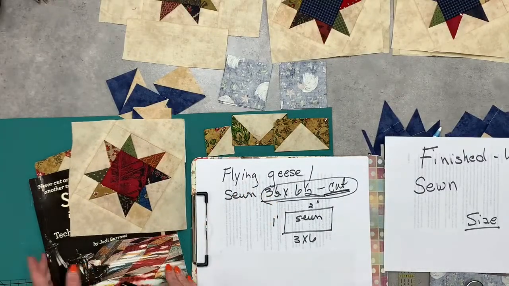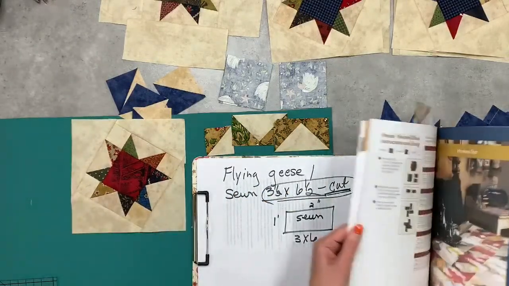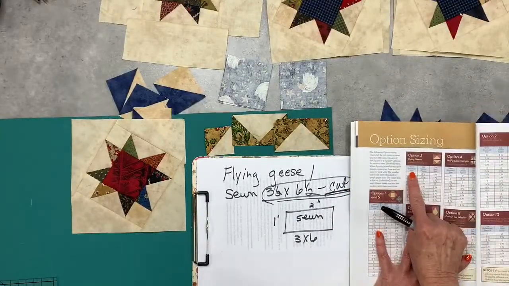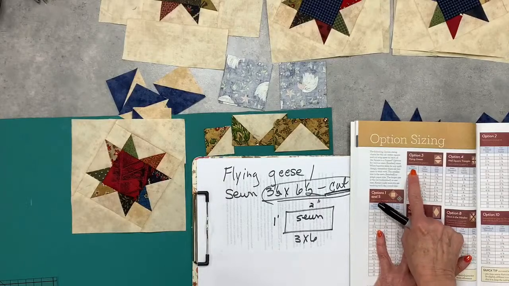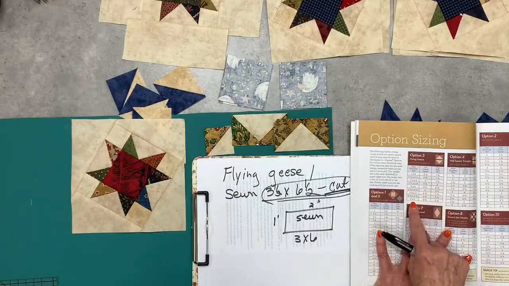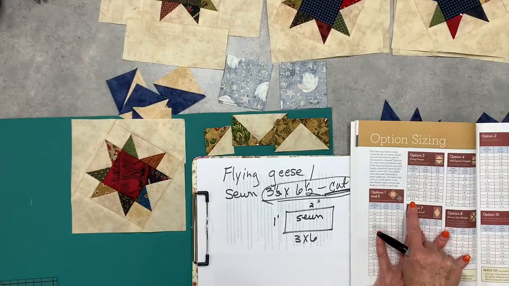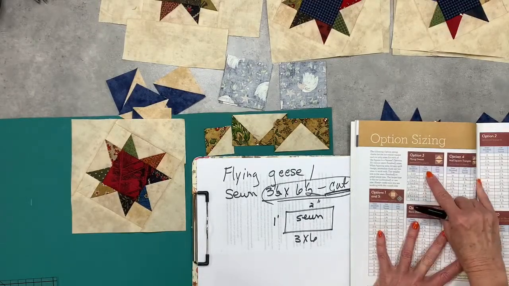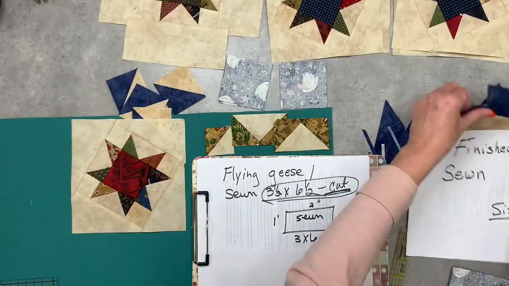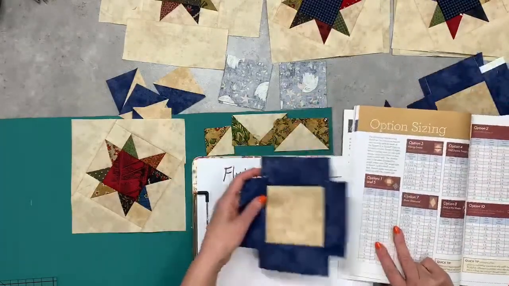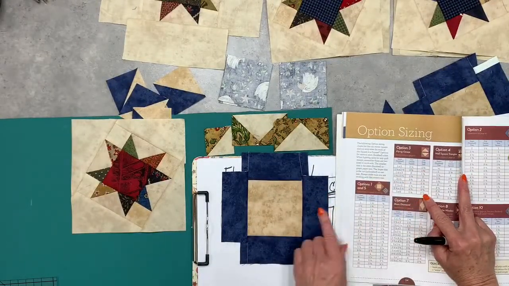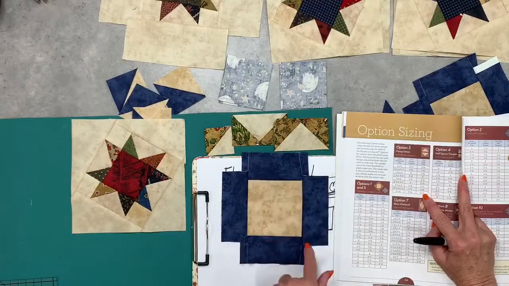So when you go to the charts in the book, on page 34 is our flying geese. At the very top of that very first column, it says, what is the sewn size you're looking for? So you'd come down here and find the 3 by 6. Then you move across, and at the top it says the cut center square. So it's going to tell you what size to cut your center square. And then the next column is going to tell you what size to cut the width of the strip that you're going to sew around it.